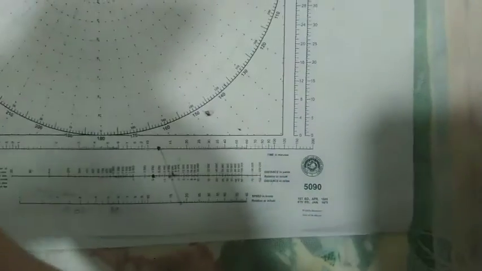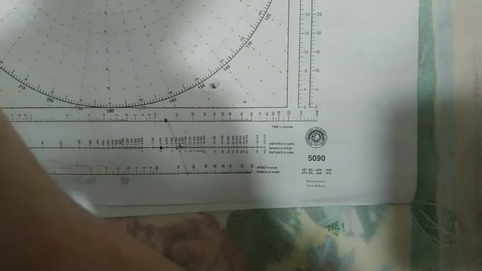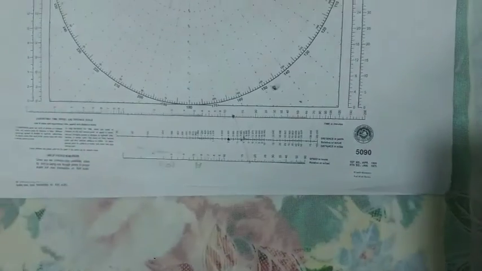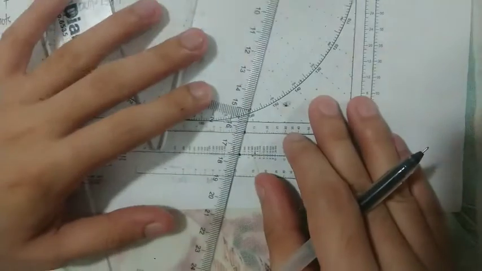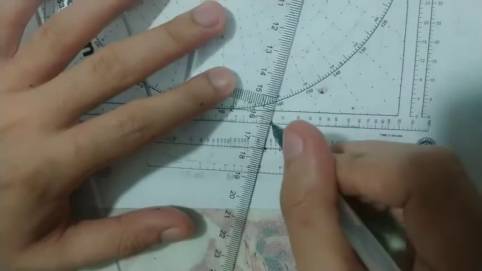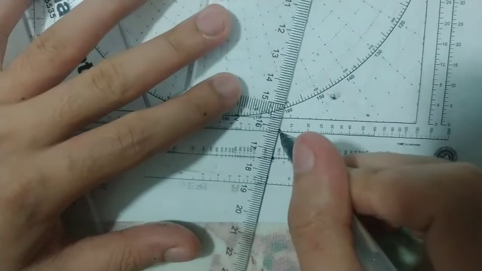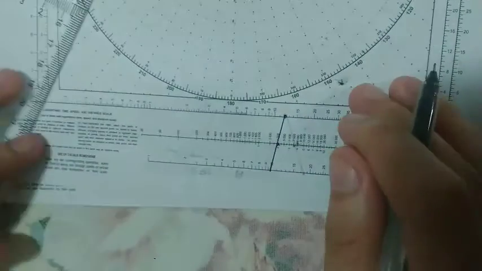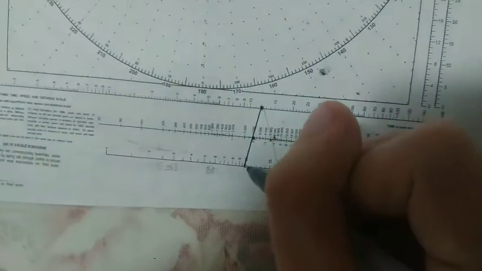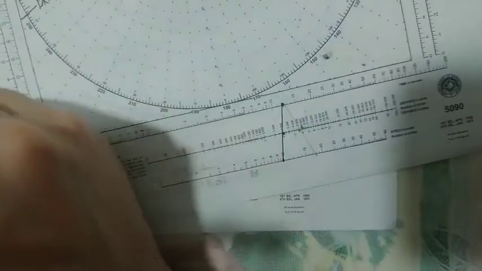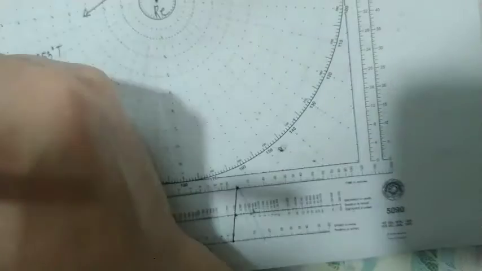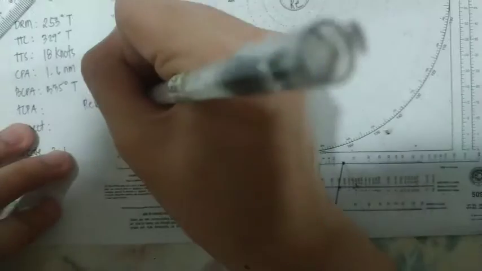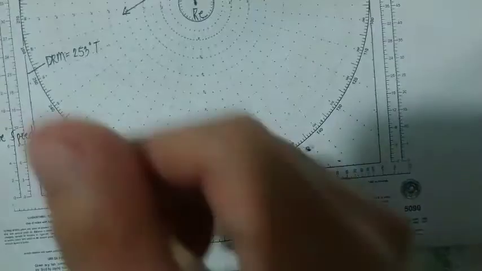After, sa guidelines is read your answer relative speed at the nomogram. Unsaon pagbasa sa relative speed? I-connect nimo ang duha ka dot. Isumpay. So mao ni ang relative speed, is 10 knots.